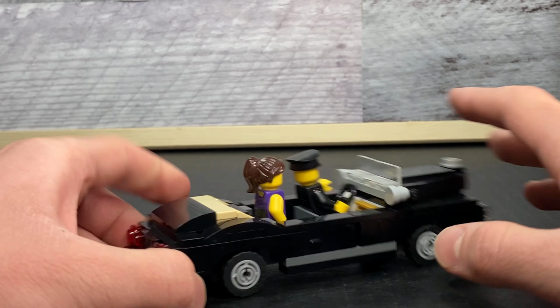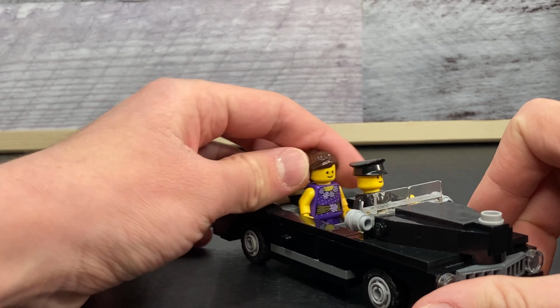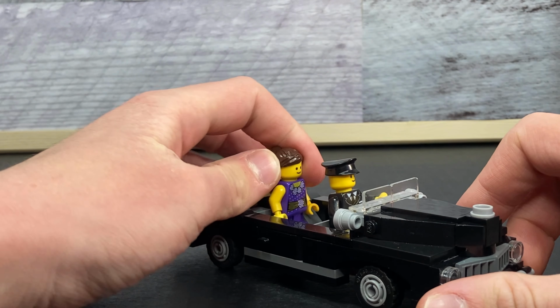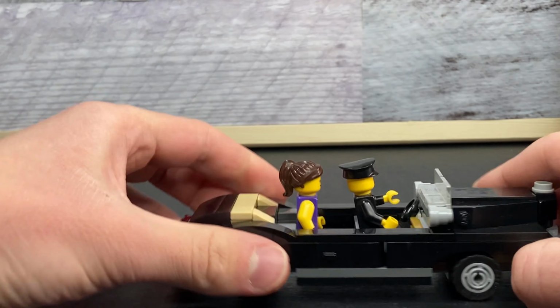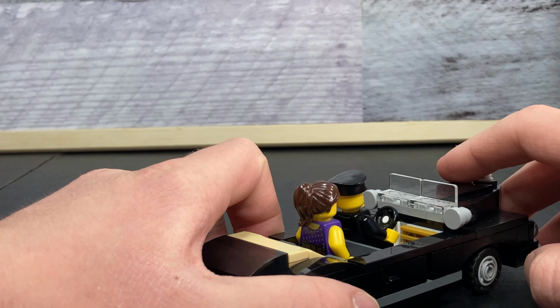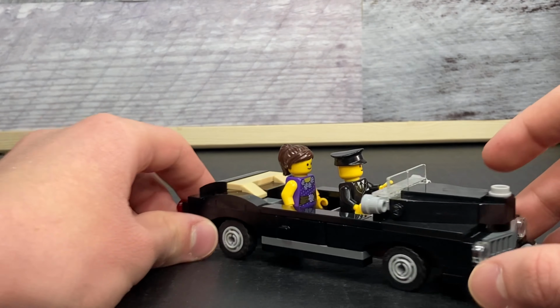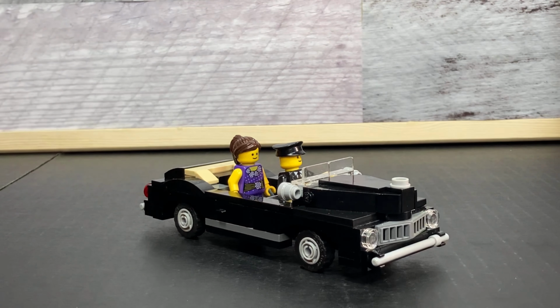You can see some backlights right there, rear lights, and we've got a child actress right here riding in the back, along with her limo driver or butler. And you can see that we've got the steering wheel right there. Overall, this is a great build, and I'm really happy with how it turned out.